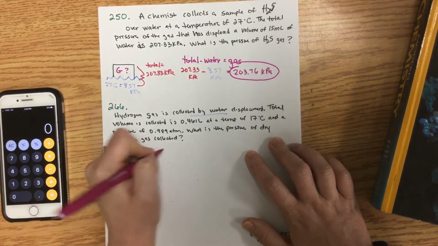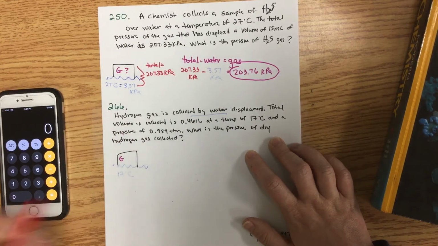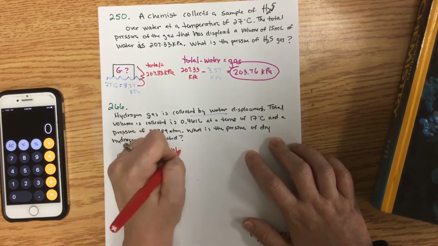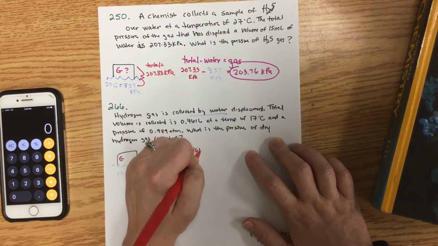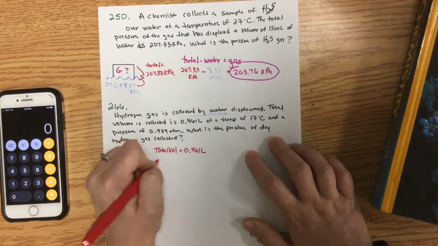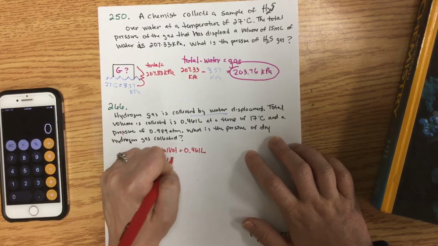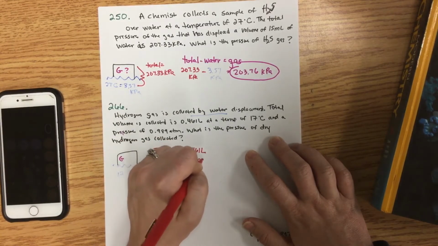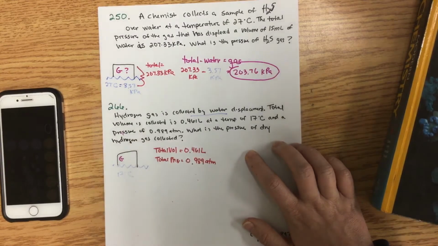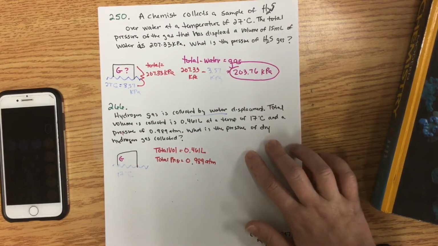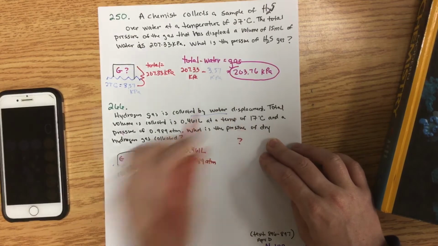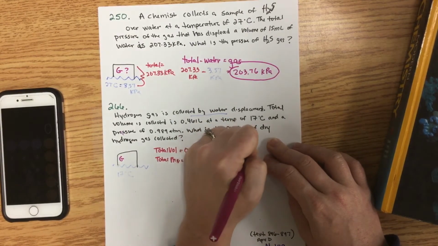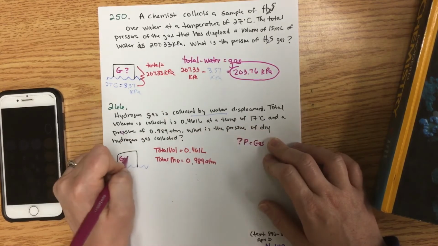Okay, the total volume, so I'm going to write that down because that might matter. Total volume is 0.461 liters, and the total pressure is 0.989 ATMs. Okay, so they want to know what is the pressure due to the gas. What is the pressure due to the gas? Well, here's my gas inside here.